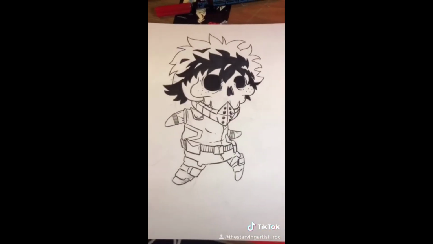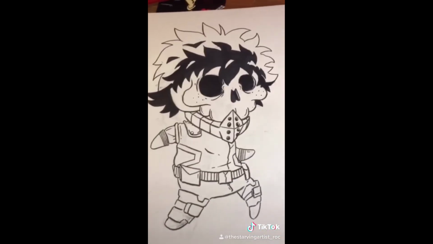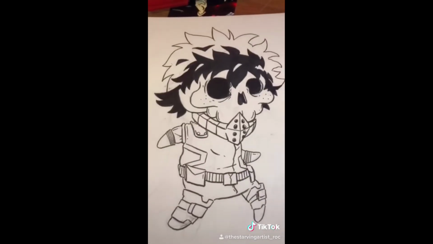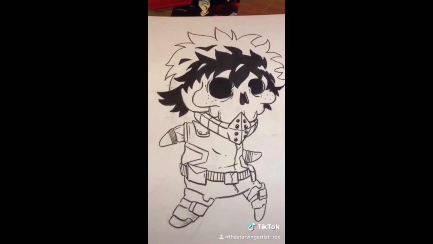So at this point, your line work should be all done. I also added in the black too. Once this is done, I erase all of the pencil that's left on the page.